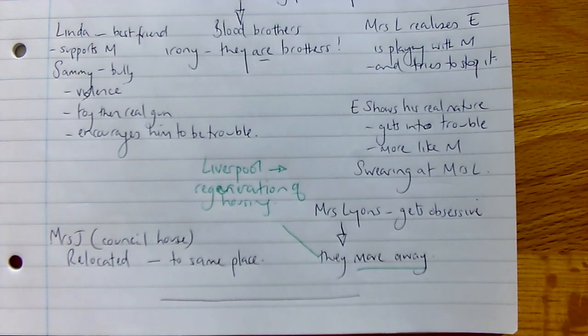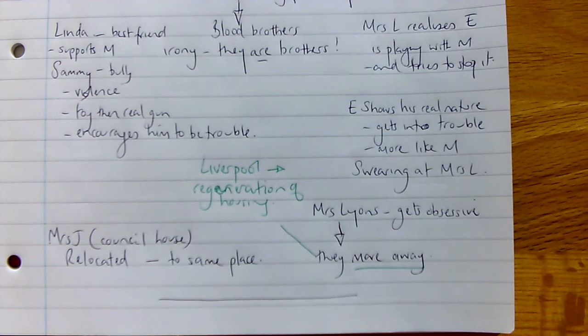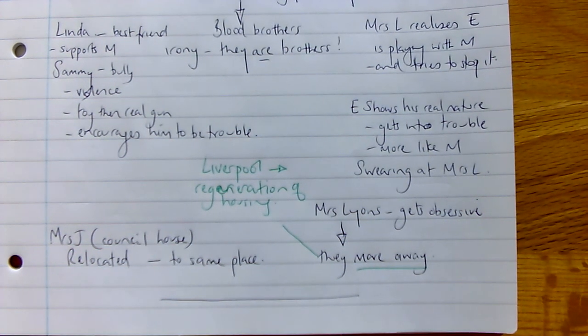Okay, in our next session I will look at Act 2. Okay, thank you.